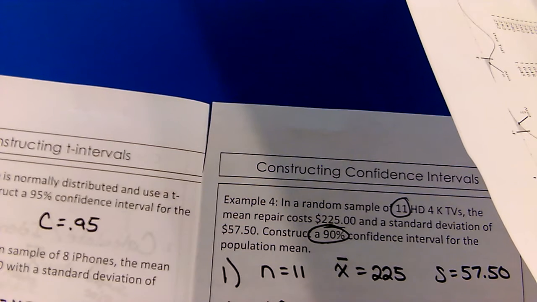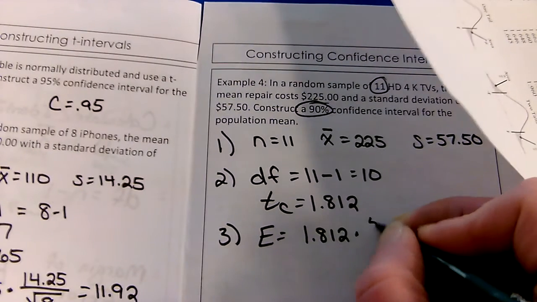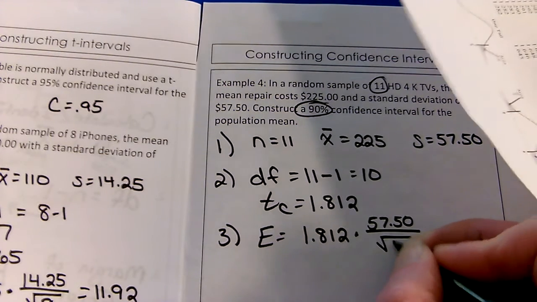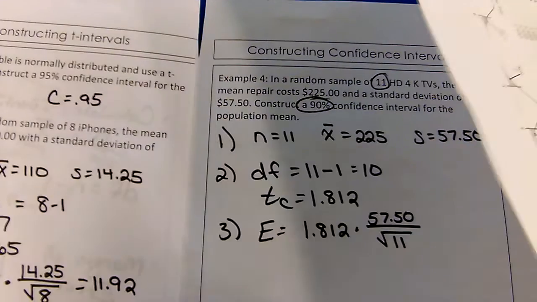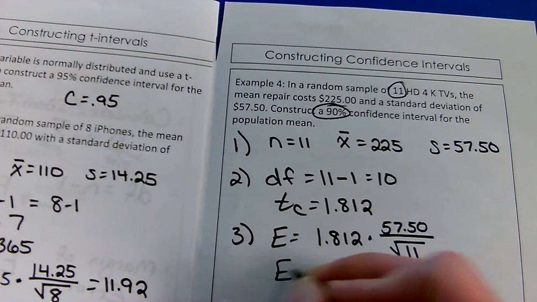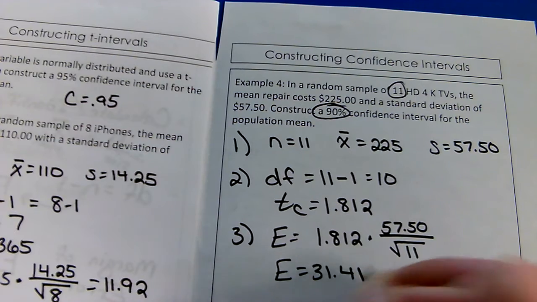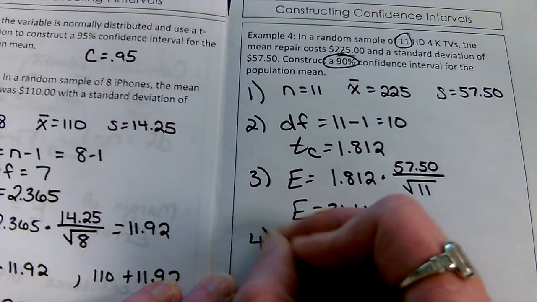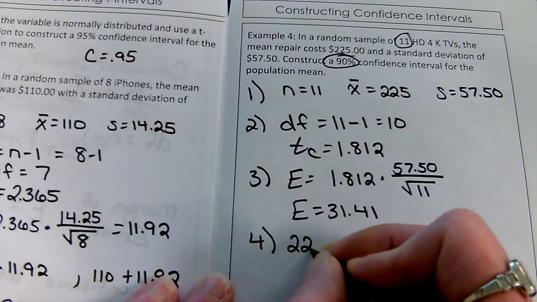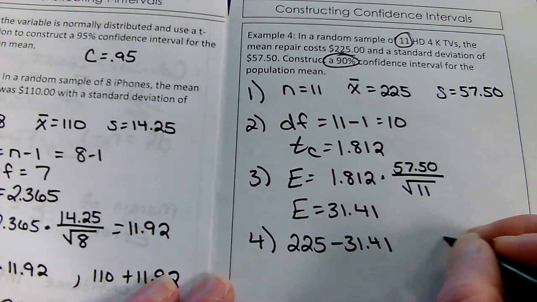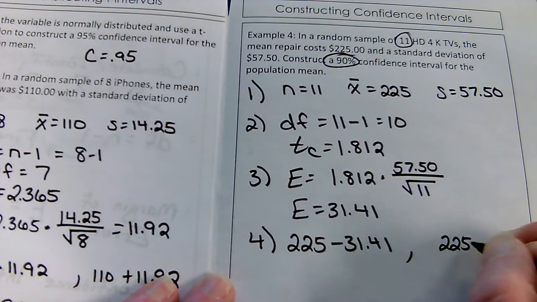Error: your critical value times standard deviation over the square root of the number of values. So I'm going back to that original n. And I get 31.41. And then you would take your mean and subtract it. And then on the other side, you would add it.